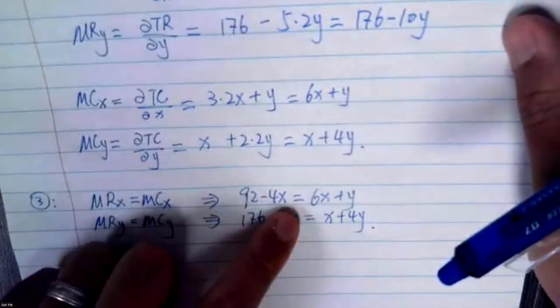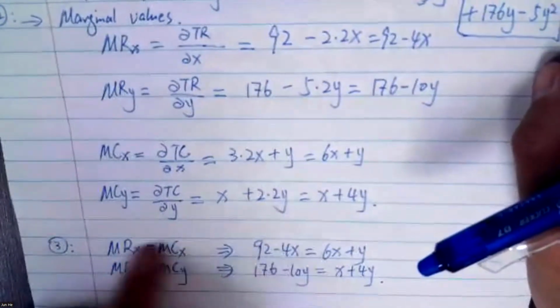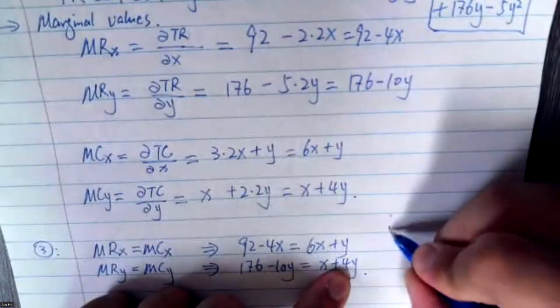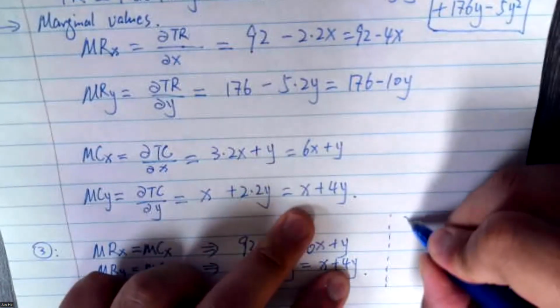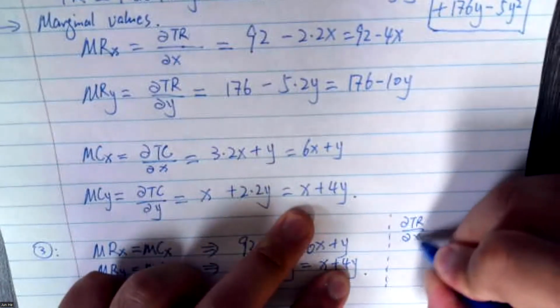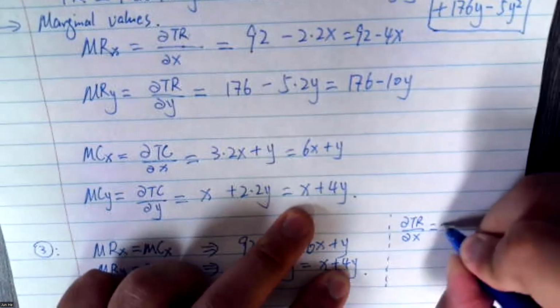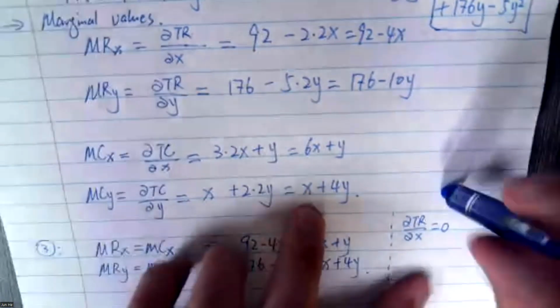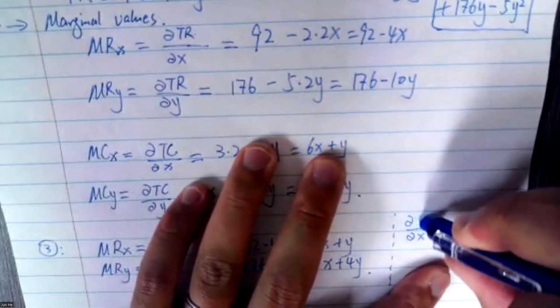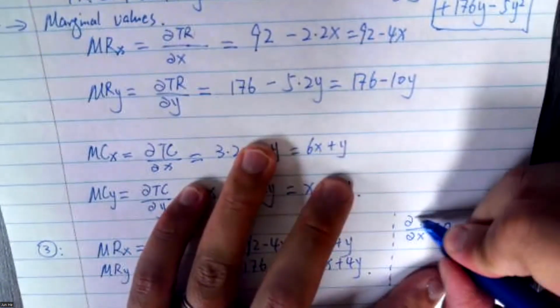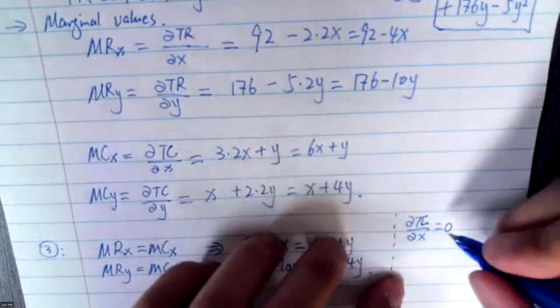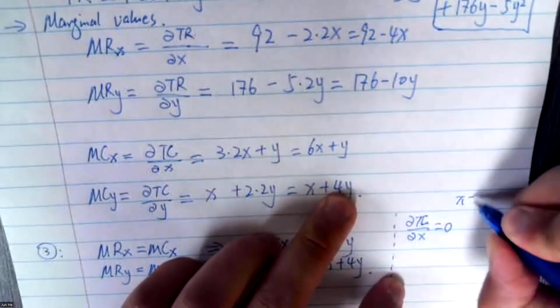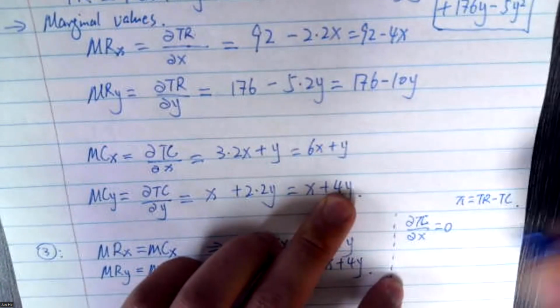So before solving this, I'd like to explain to you why we are doing this again. The reason is we are trying to find x that maximizes total revenue, right? And x that maximizes profit, I'm sorry, the entire profit. Profit equals total revenue minus total cost.